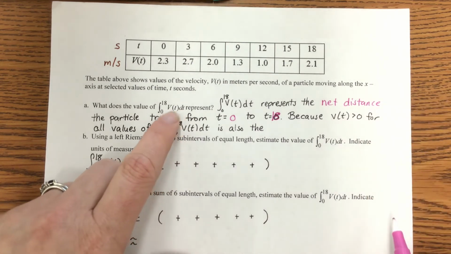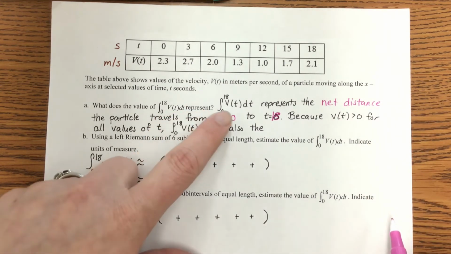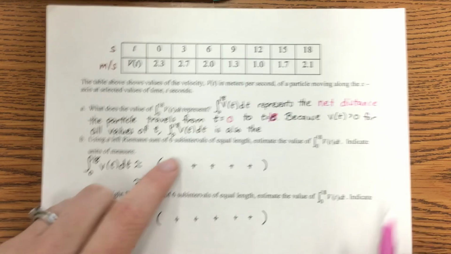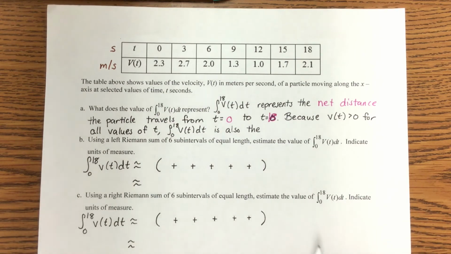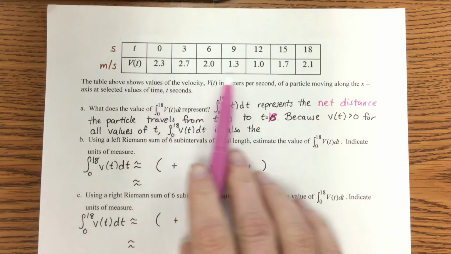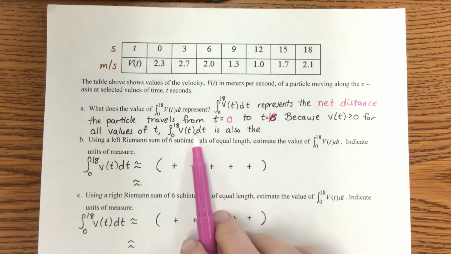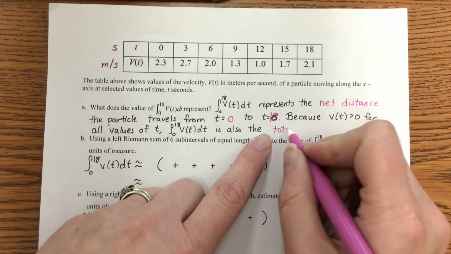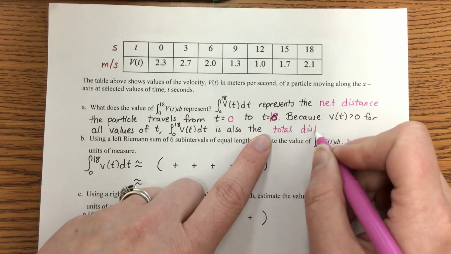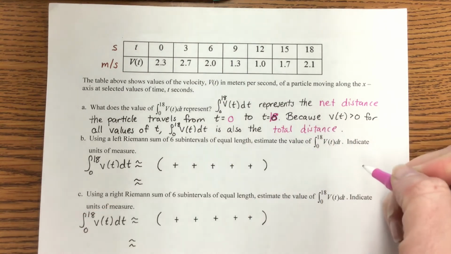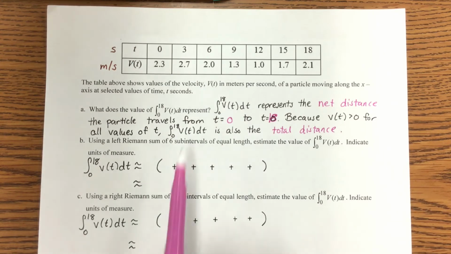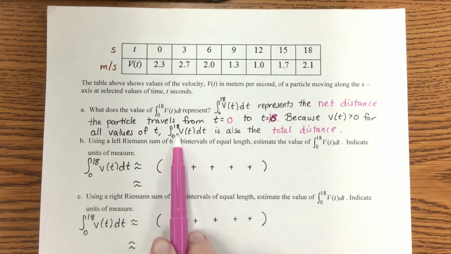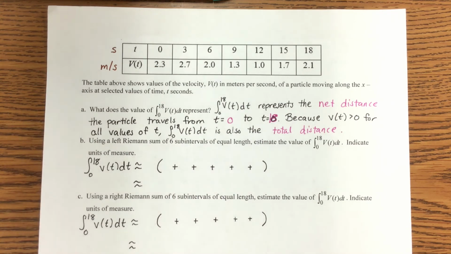It is the change in position, beginning position to the position at 18. What is the distance that you traveled? Okay, then because the velocities are all greater than 0, we also know that that integral is going to be the total distance. The reasoning again on that is because the absolute value is going to equal the actual value, what you would get normally. Everything's positive, you just add them all up.